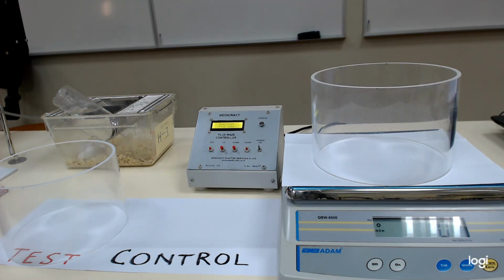So today we are going to do an experiment called anxiolytic effect in mice using elevated plus maze. Anxiolytic effect, or you can say anti-anxiety effect, in mice using elevated plus maze. I already described the apparatus and its basic functions in a previous video called elevated plus maze.